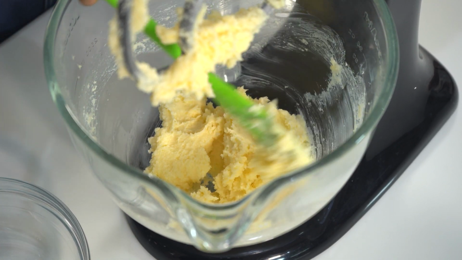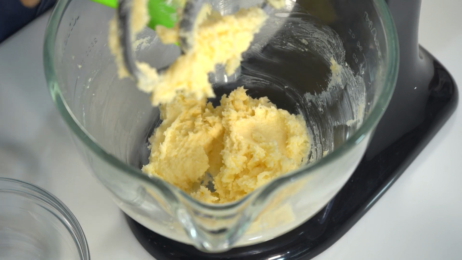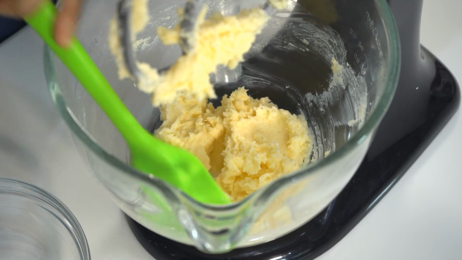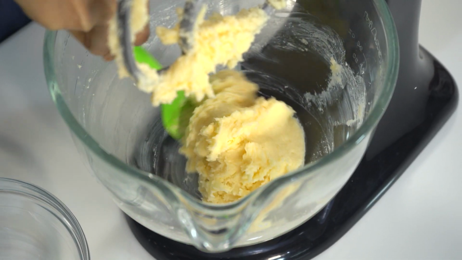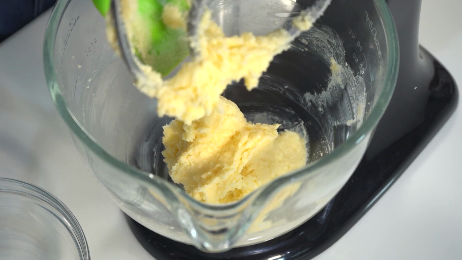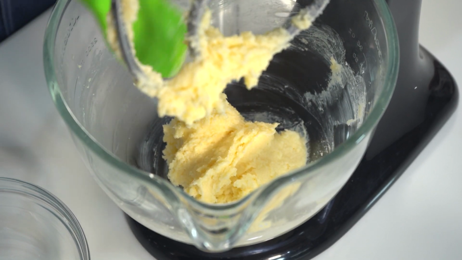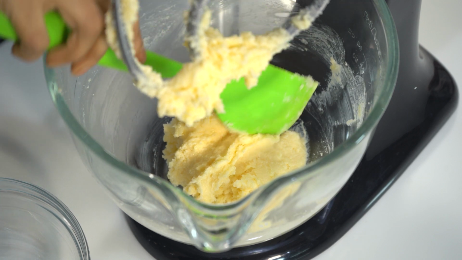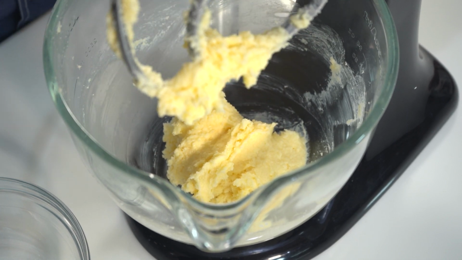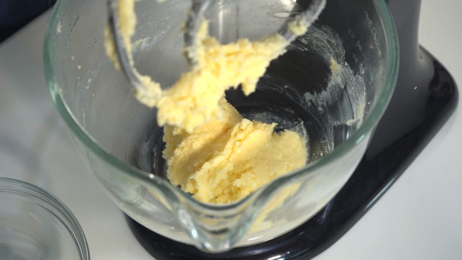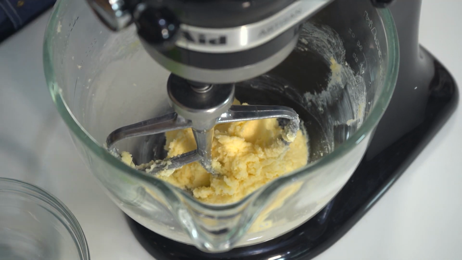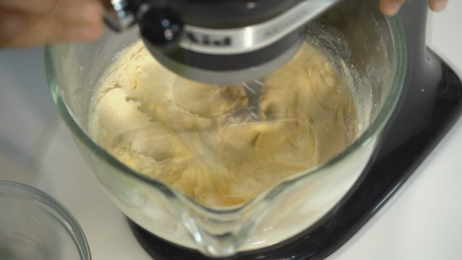Now I want to point out that this recipe is for one 8-inch cake, okay? If you're making a larger size of cake, you want to first beat together the butter and the cream cheese and then add the sugar, because otherwise if you're making a larger batch, it's not going to come together well in larger quantities, okay? So I'm going to beat it again for about 2 to 3 minutes.